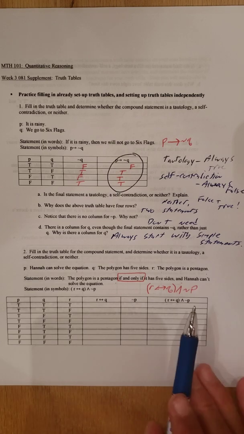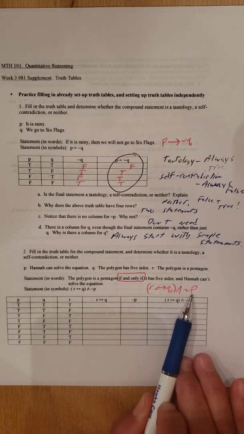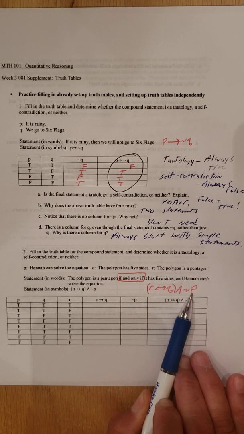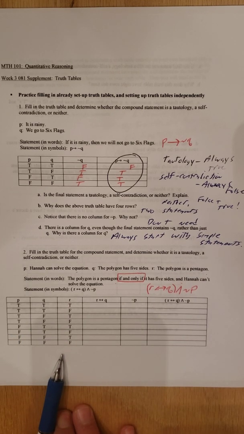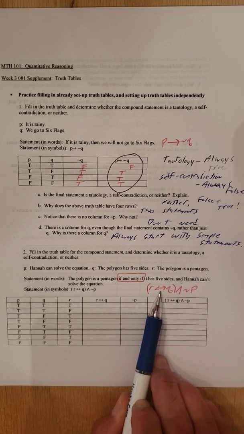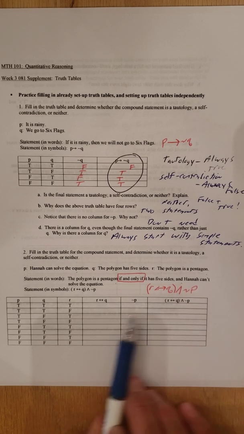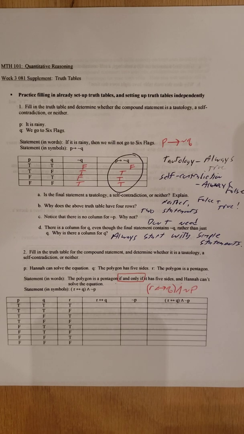All right, so what do we have here? We have 1, 2, 3 statements, 3 letters. So that's going to give me 8 rows. I then have 1, 2, 3 logic symbols. So that's going to give me a total of 6 columns. Okay?